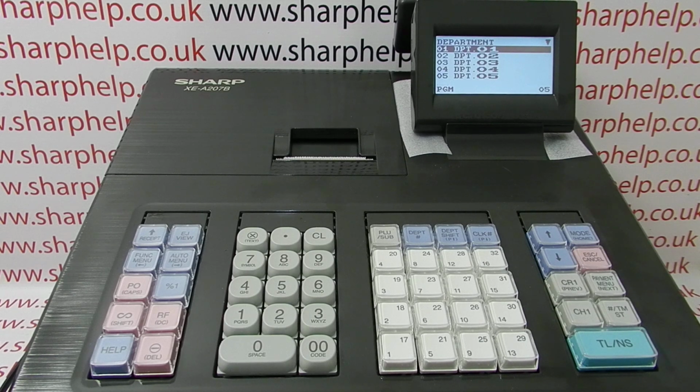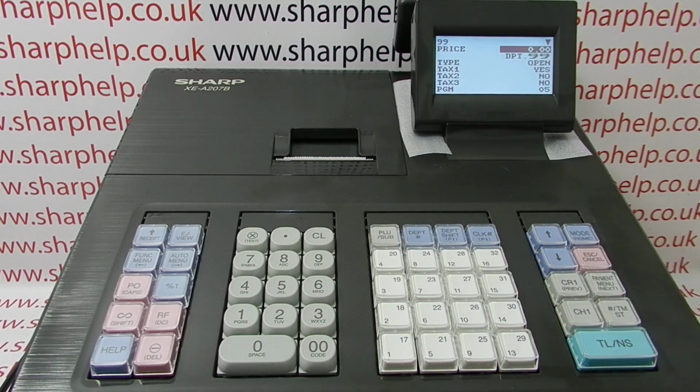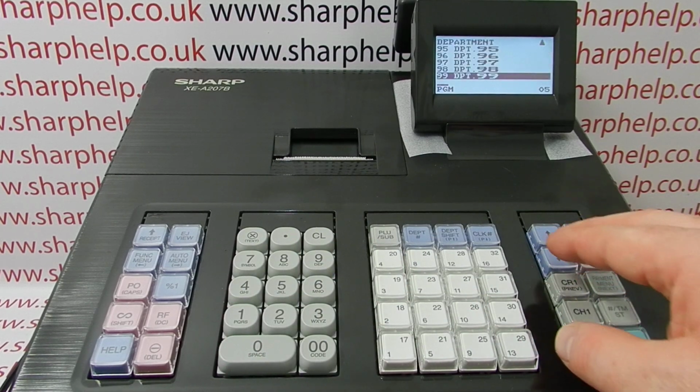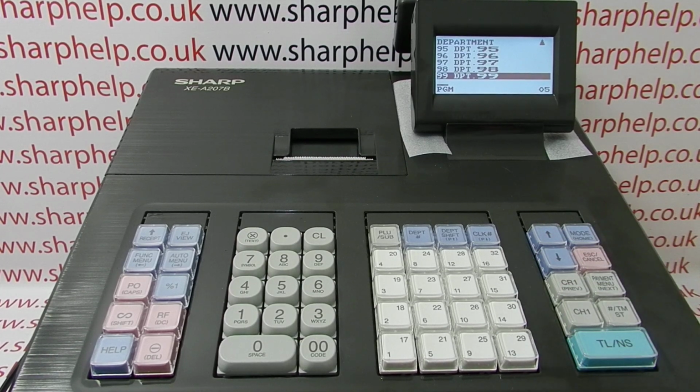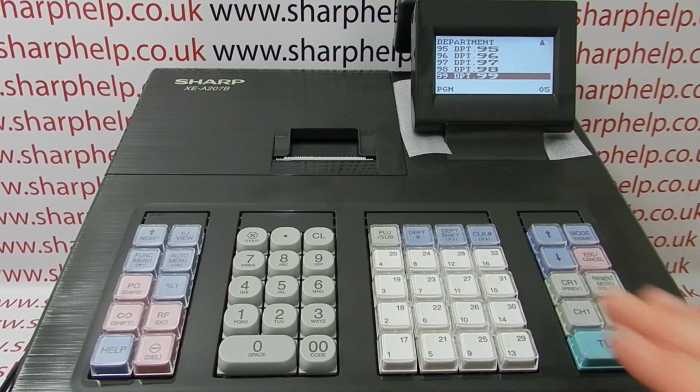If we look at 99, you can go up to 99 departments on this machine. If I come out of that one, I just want to double check how many departments you've got. Yeah, it's up to 99 on the 207. Obviously you can have 99 different categories of sale, 99 different departments, but in terms of usage you've got 16 buttons, so the first 16 are easier to use. So I would be looking at programming 16.